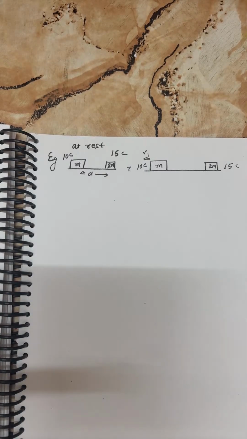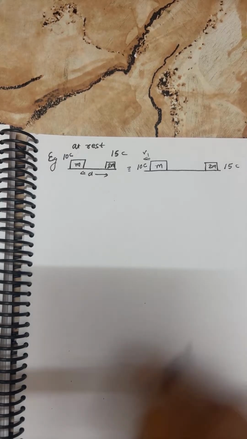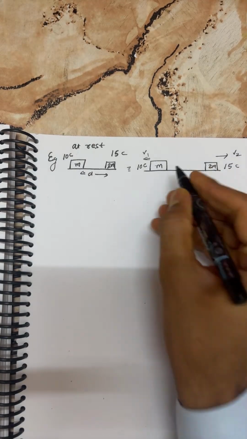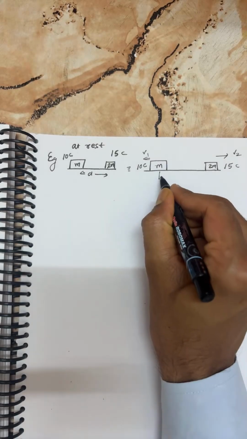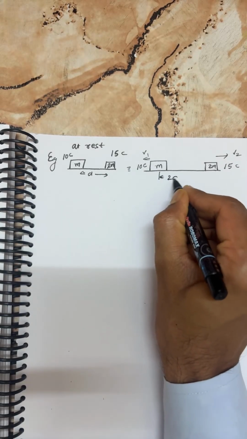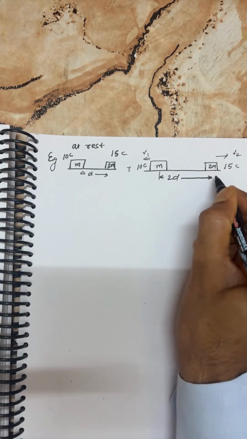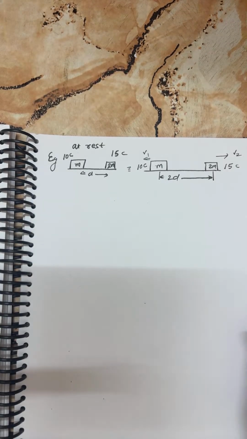Now I release them, and like charges repel each other. For this condition, the equilibrium condition becomes 2d. Means after you release the setup, the separation between the particles becomes 2d. For this condition we have to apply.